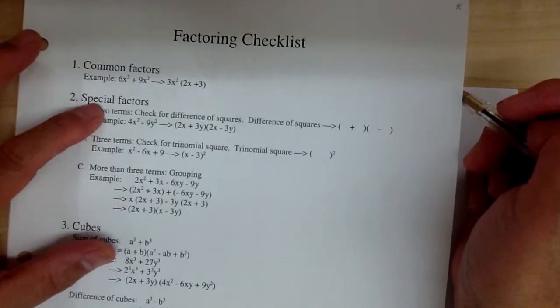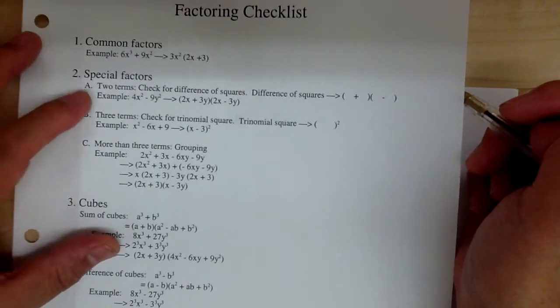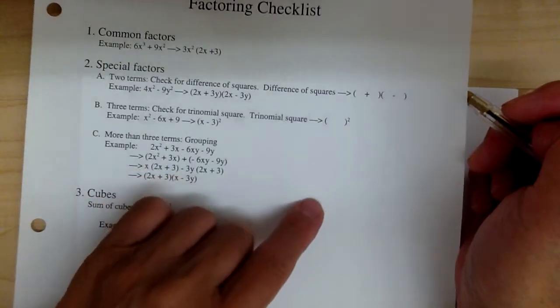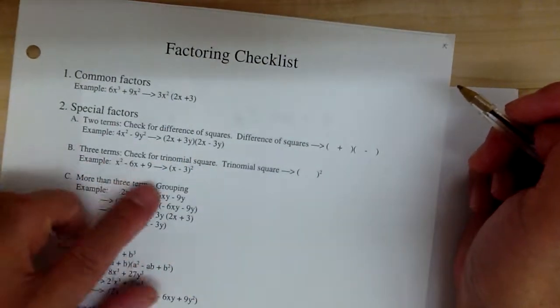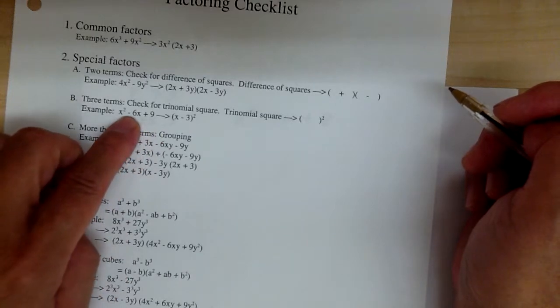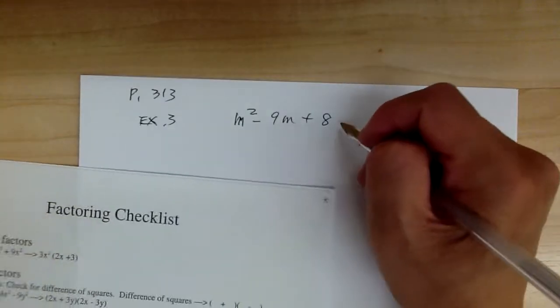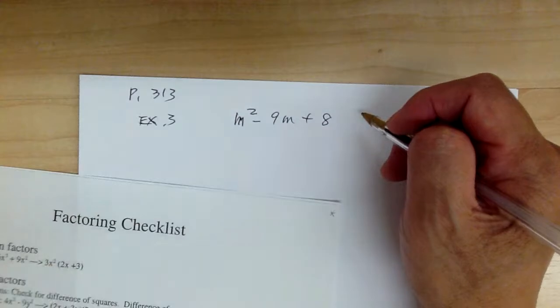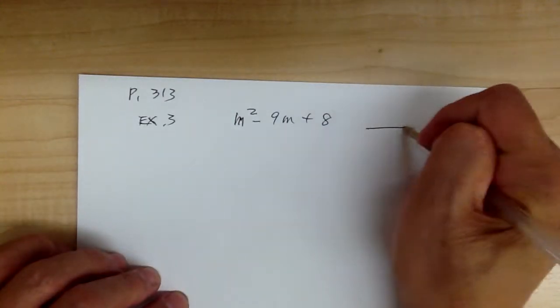Step 2, special factor, 3 terms, you have to check for perfect squares. Now, perfect square means that the beginning and the end have to be perfect squares, and you have to check for this one. Okay, so right now this is not a perfect square, so that's not it. So we go to master product.